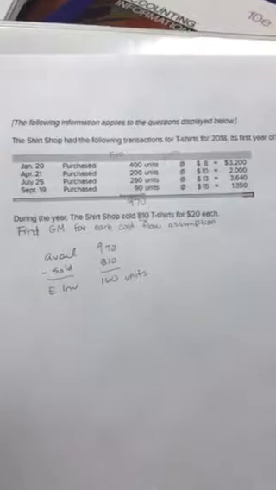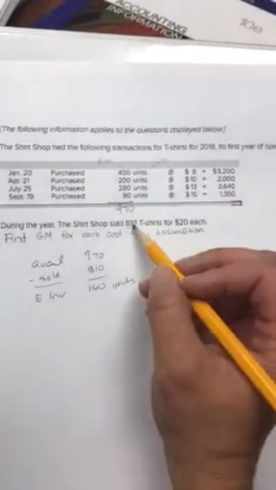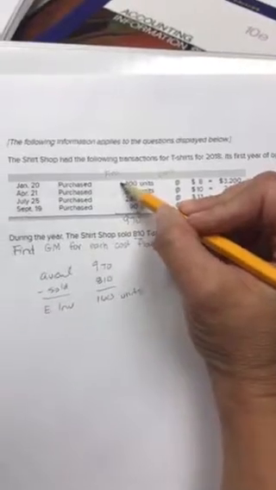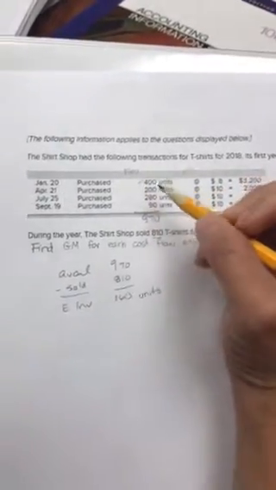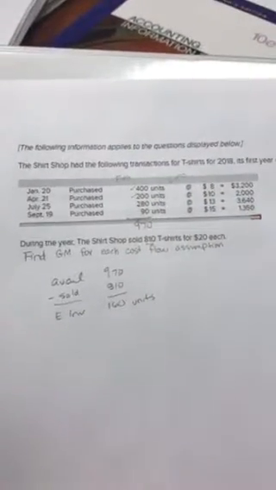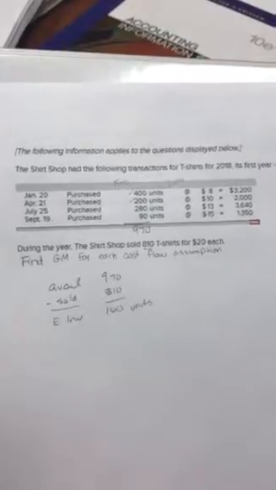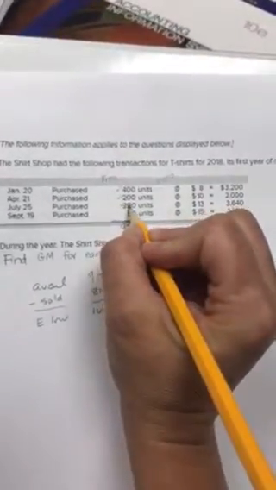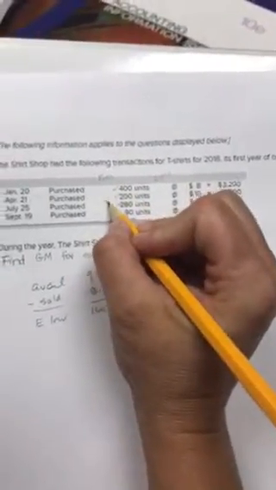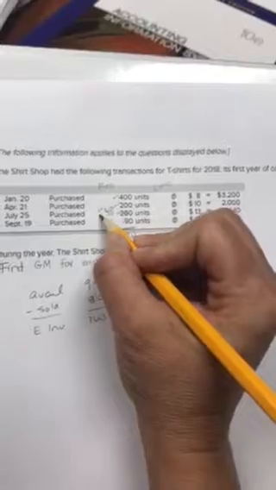So if we're doing first in, first out, we know that we need to account for 810 units, which means we will use the first 400 they had, and then the next 200, which takes us up to 600, and we need 210 more units. So this 280 will be split. 210 they use for cost of goods sold, and the remaining 70 will be in ending inventory.